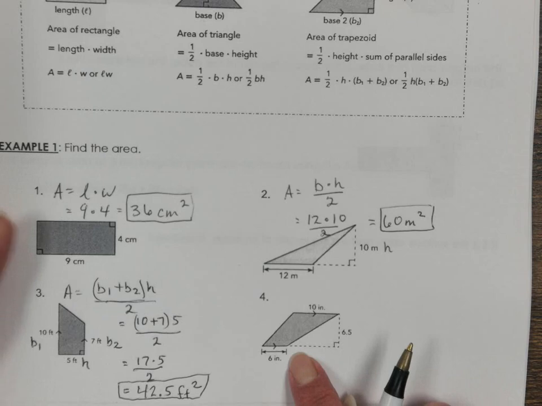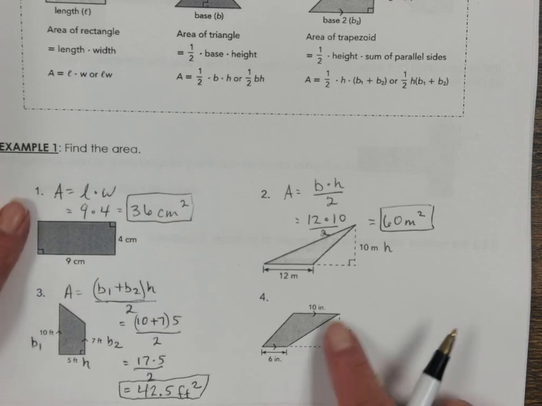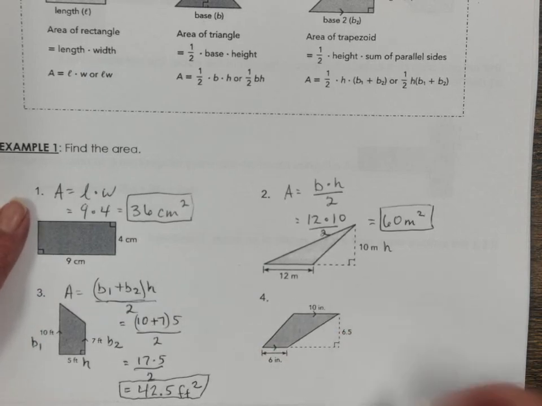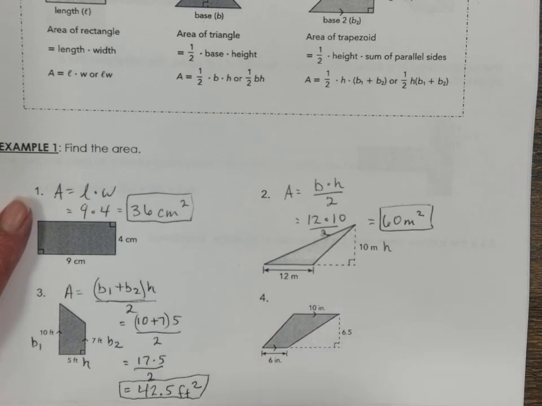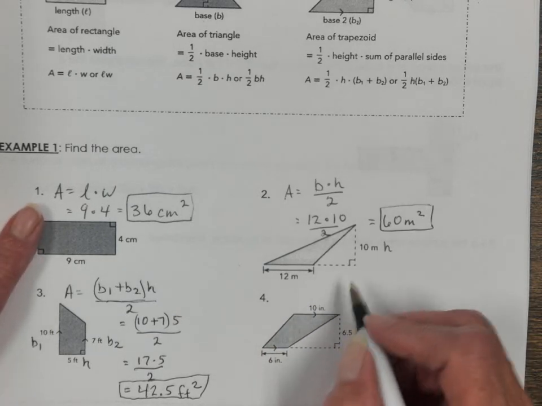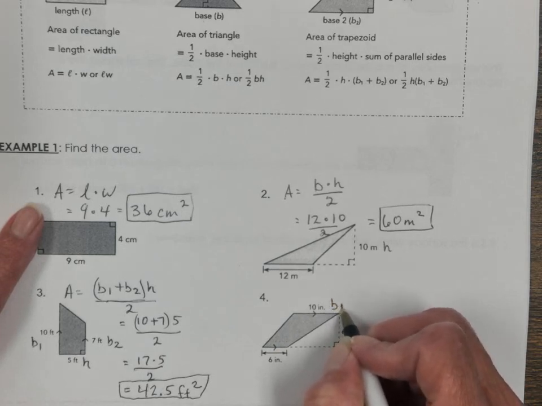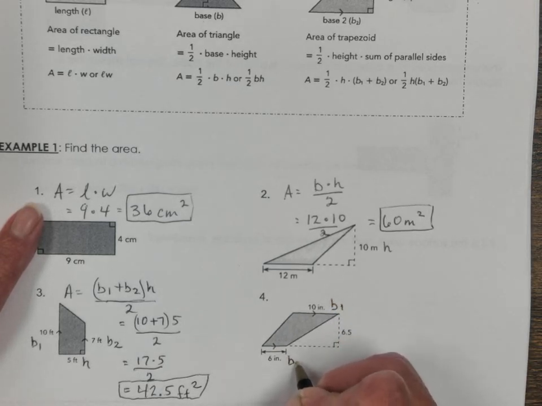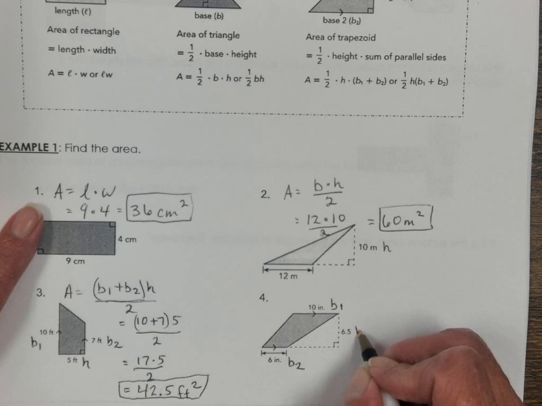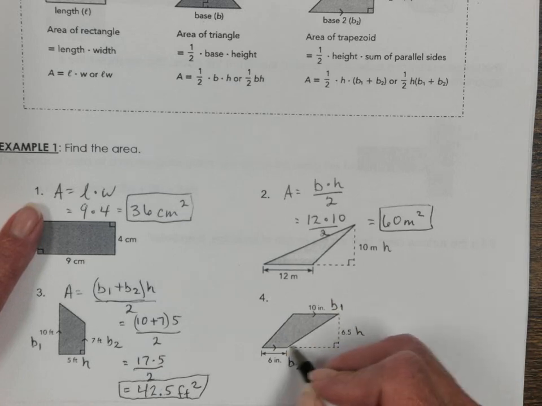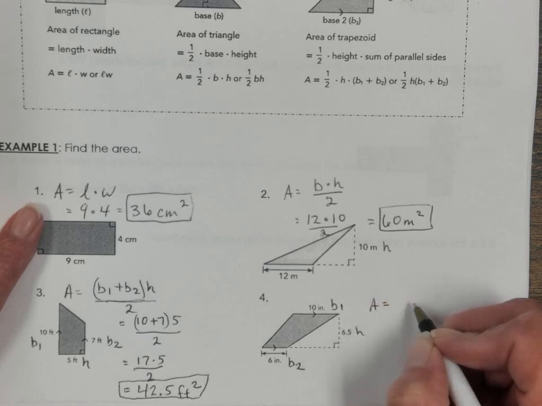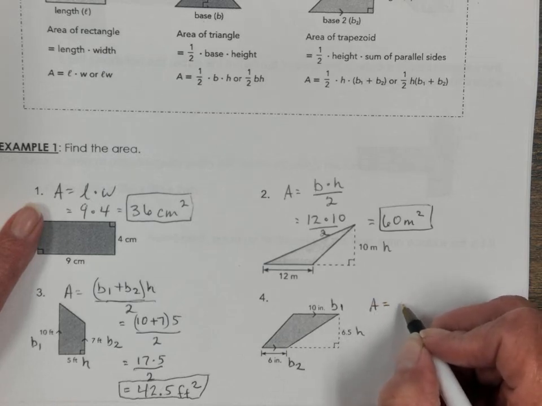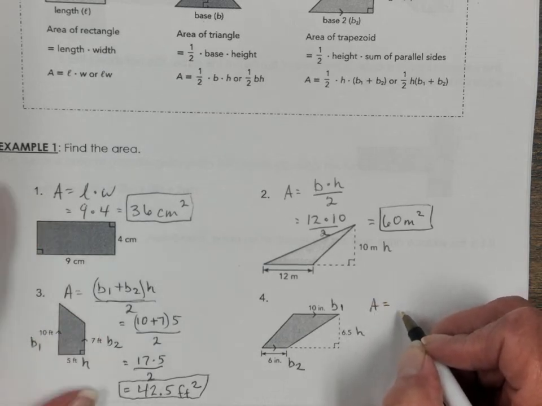Number 4 is a really strange looking quadrilateral, but it's actually a trapezoid. I have one and only one set of parallel lines. So I need base 1 for a trapezoid, base 2, and my height is the right angle. So I have enough information now to fill in my equation.